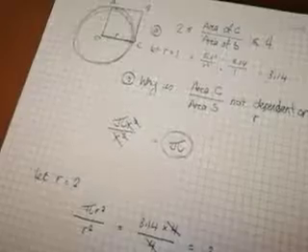So that will be equal to 3.14 multiplied by 2 squared, which is 4, over 2 squared, which is 4. The 4's cancel out, and we're equal to 3.14.